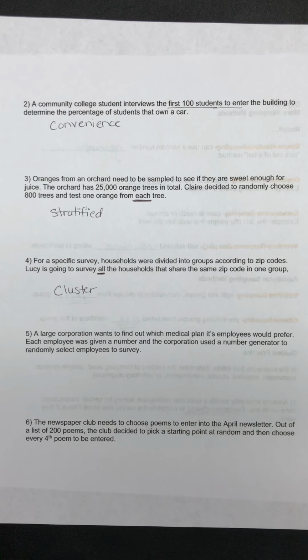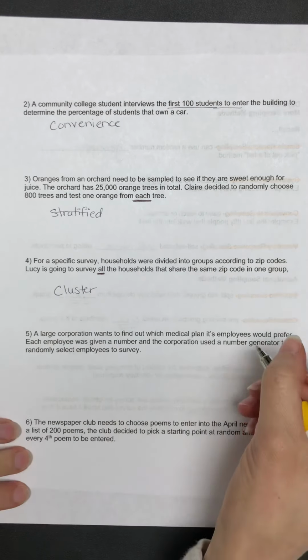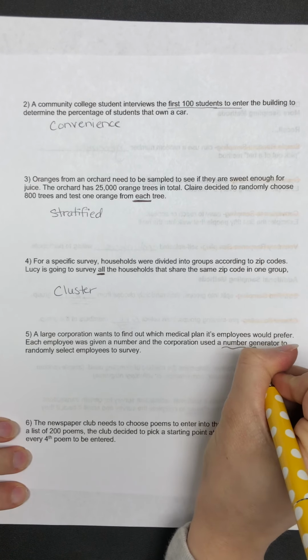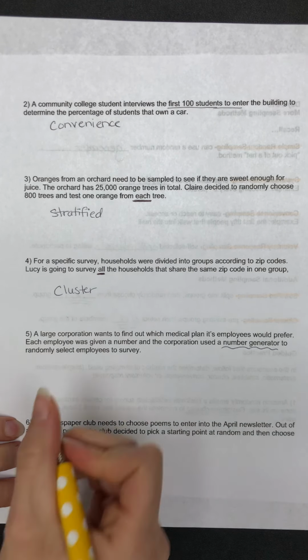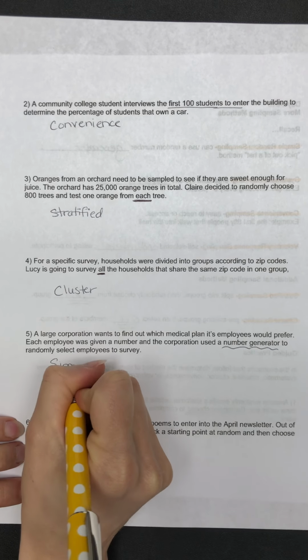Number 5, a large corporation wants to find out which medical plan its employees would prefer. Each employee was given a number, and the corporation used a number generator to randomly select employees to survey. Okay, so the key here is a number generator. So it is completely random. They're probably using some sort of computer system. You could use a calculator. So this would be simple random sampling.